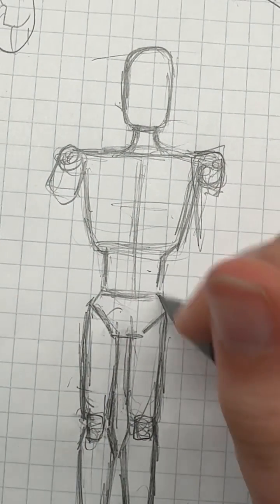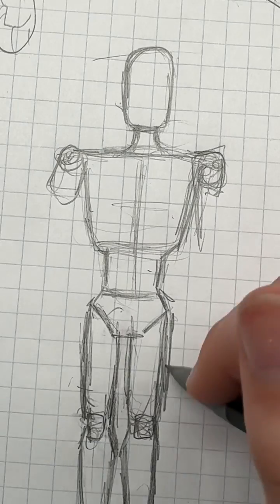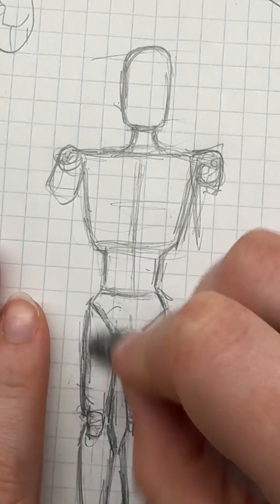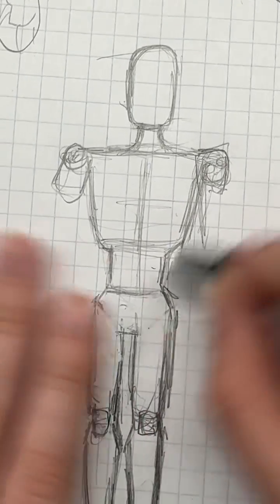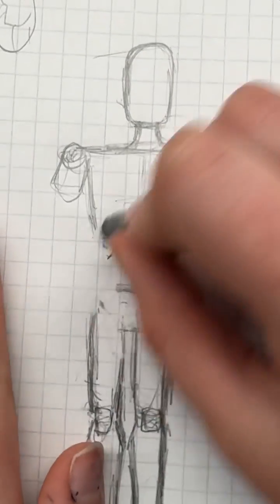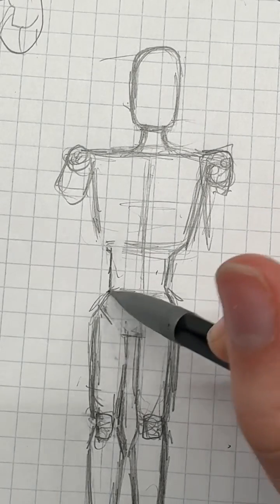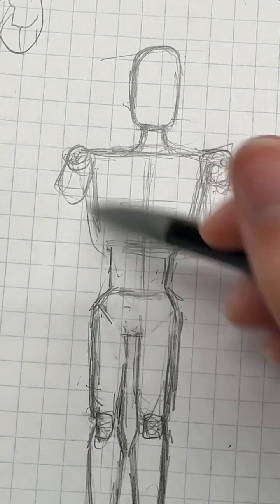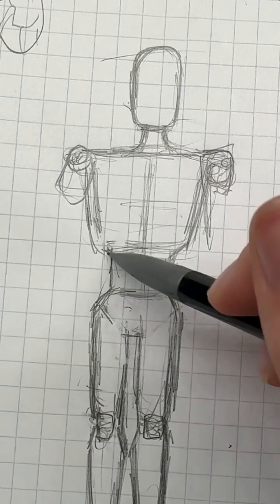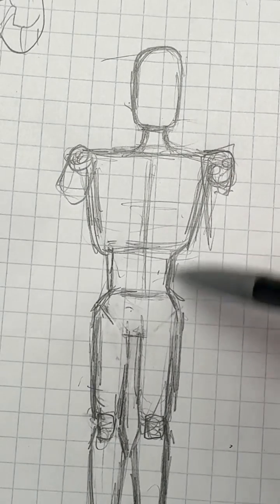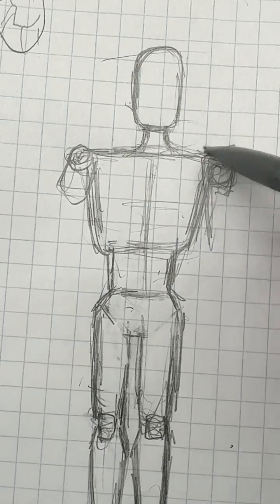Oh god, it's off center. Is there any way to fix that? Maybe if I remove the guidelines, does it look better? No, it doesn't. How do I fix that? Whatever, he's off center.